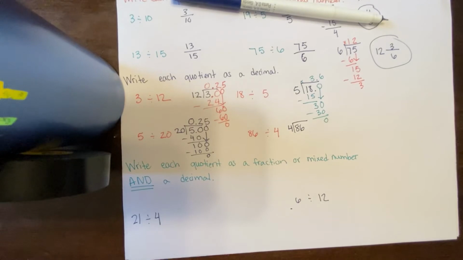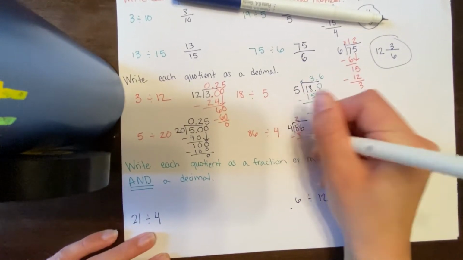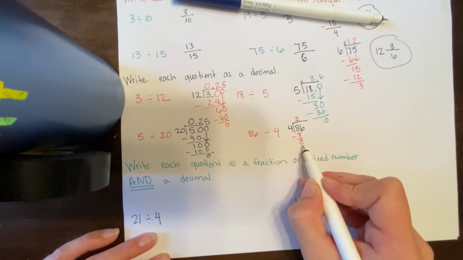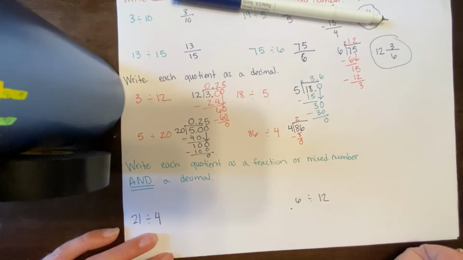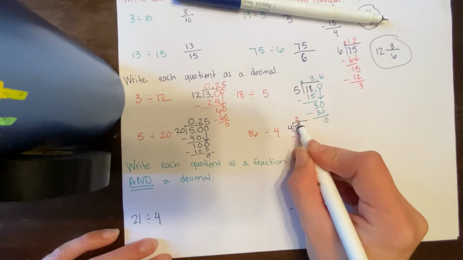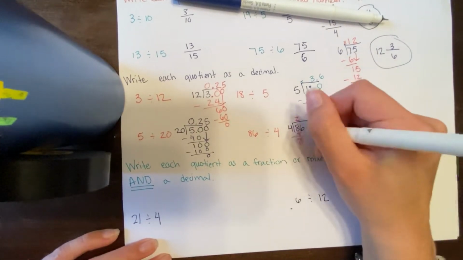4 can go into 8 twice. That equals 0. And sometimes the kids struggle. You may notice that when they get a 0, they think that they're done every once in a while. But you have to have something above all these other numbers. You cannot just leave it blank.